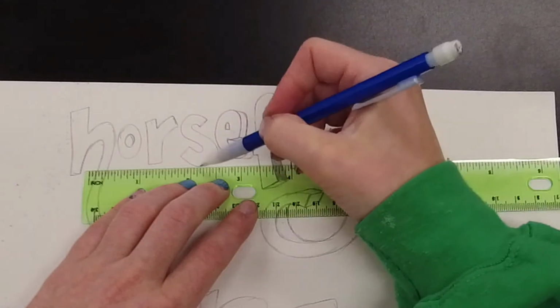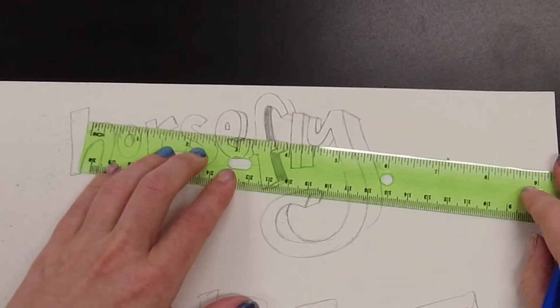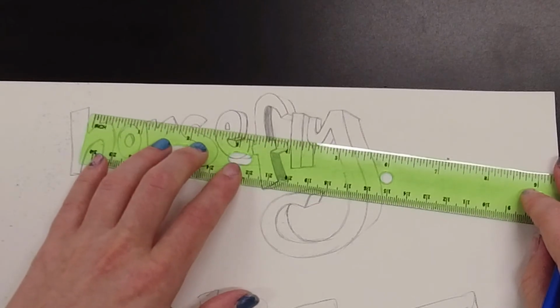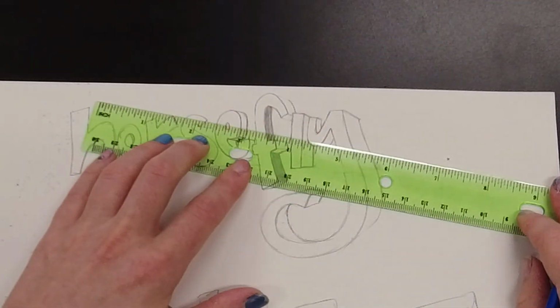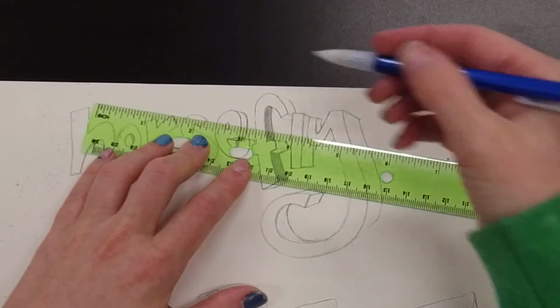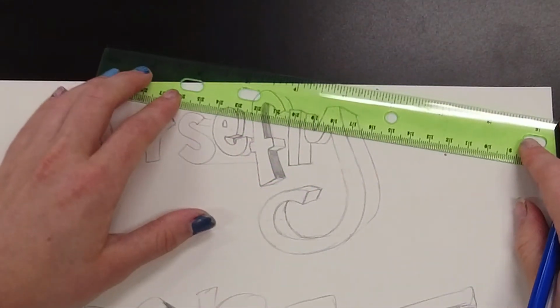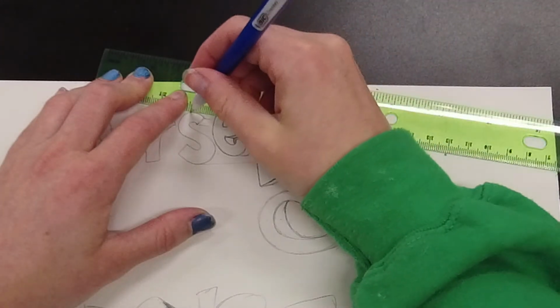So now I'm moving to the S. And on an S, you're going to use a lot of those outer edges of your curves, especially like on this example where the S is to the right-hand side, you're going to see a lot of the sides of an S. So right now I'm just drawing the diagonal lines in from corners and edges.